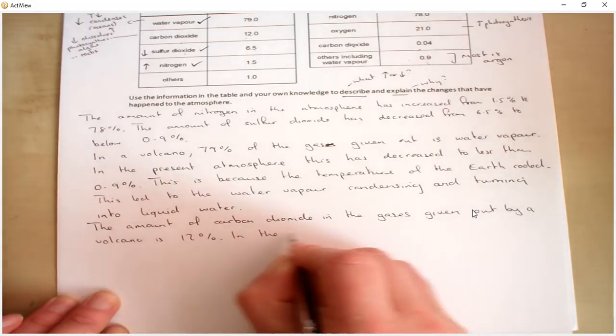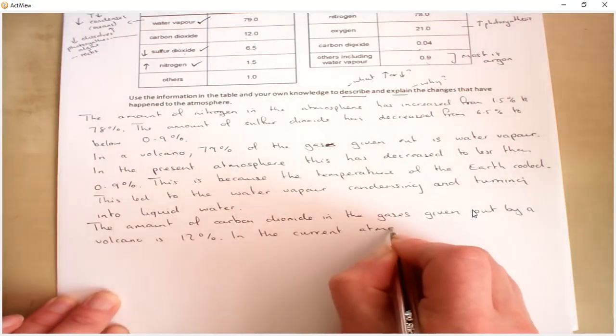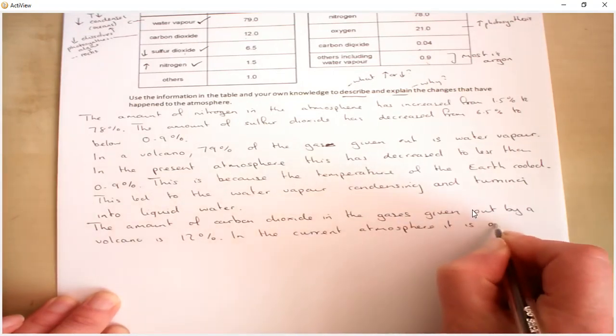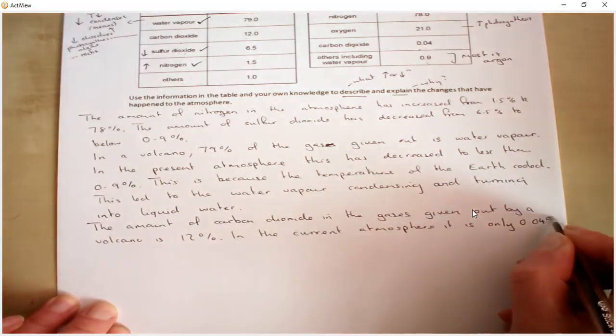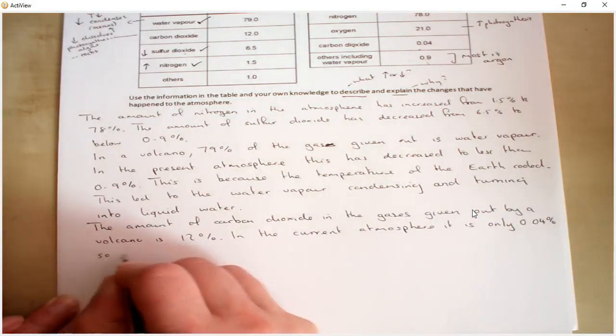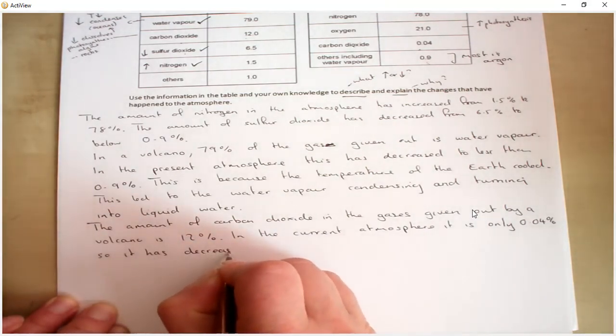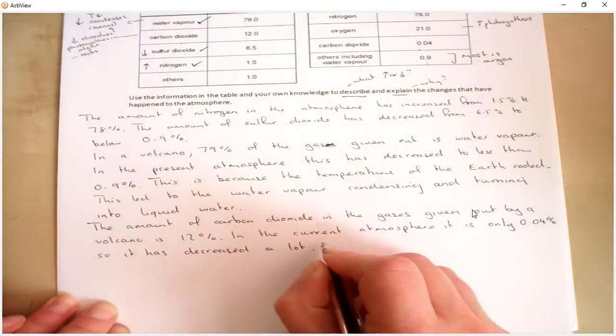In the current atmosphere, it is only 0.04%. So it has decreased a lot. And then we need to explain why.